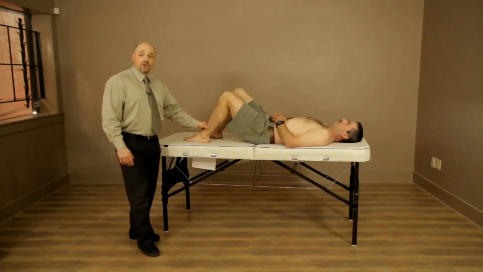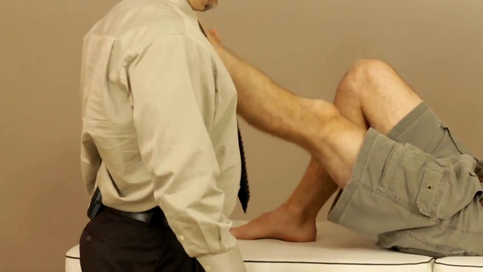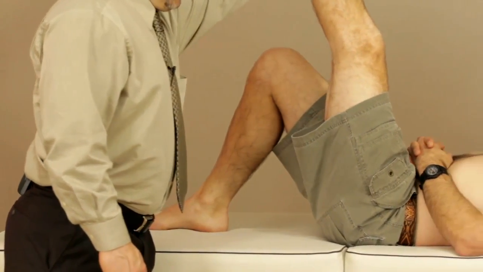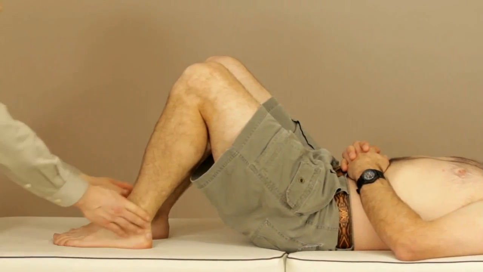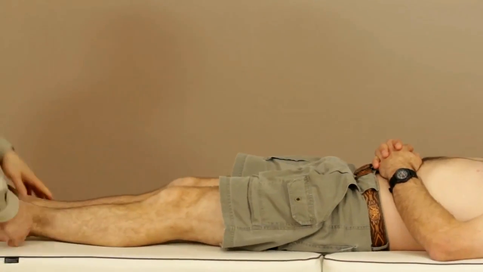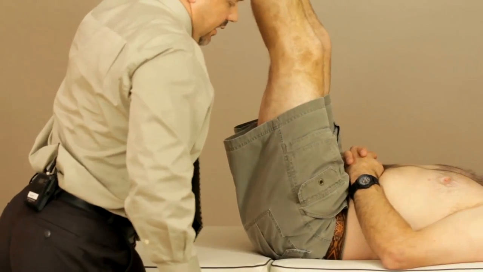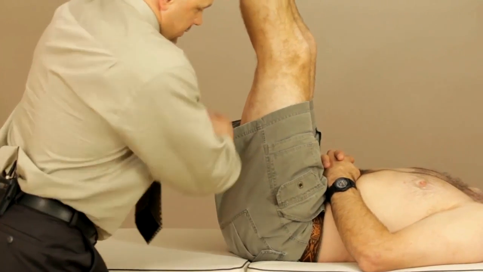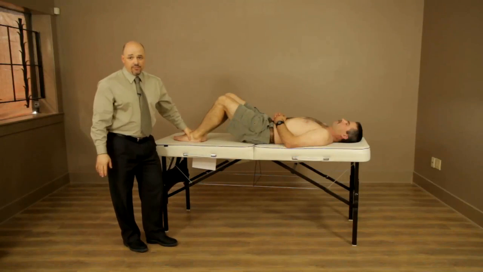The next test that we'll look at is the double straight leg raise. And when I do the single straight leg raise test, I have this leg up, and that allows this leg to come up to 80 or 90 degrees. When I do the double straight leg raise, typically what happens is because both legs can move and the pelvis can rotate, I can get higher. I can typically get about 30 degrees higher, and that's what you should see.